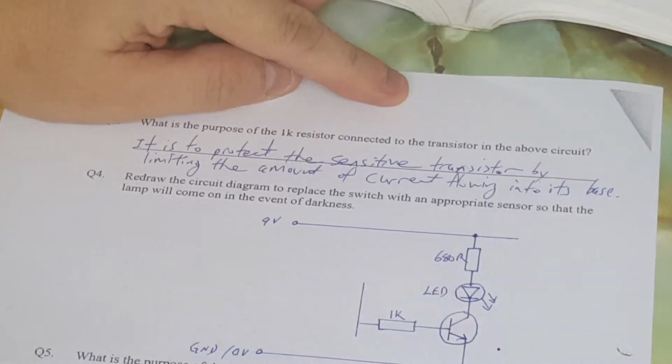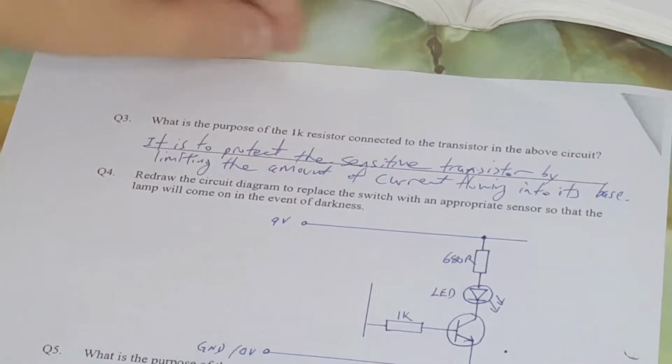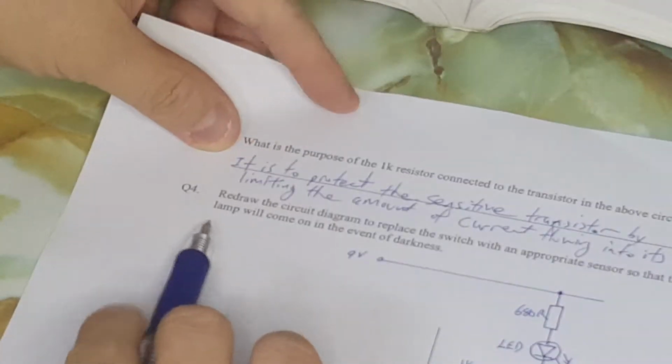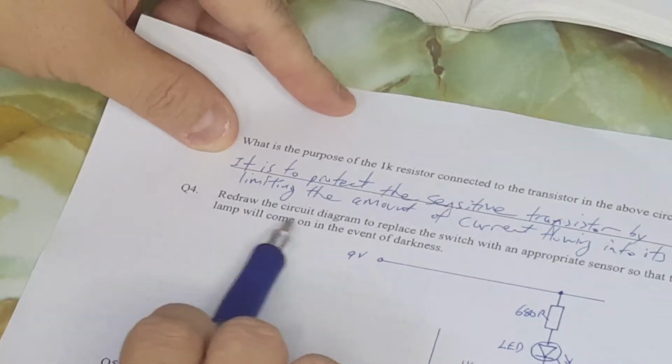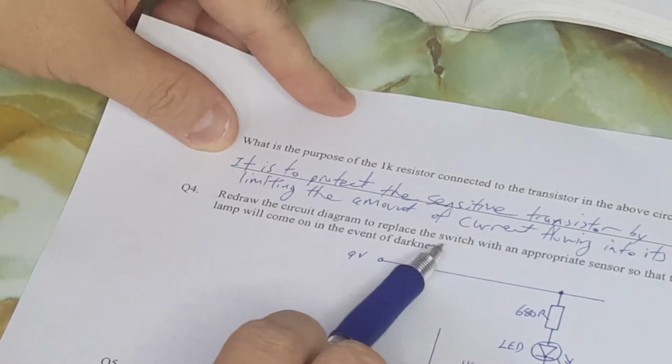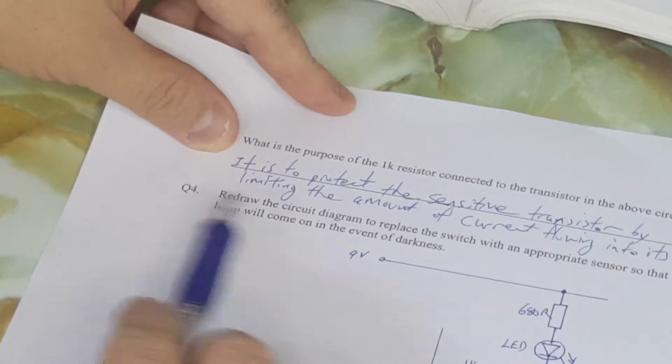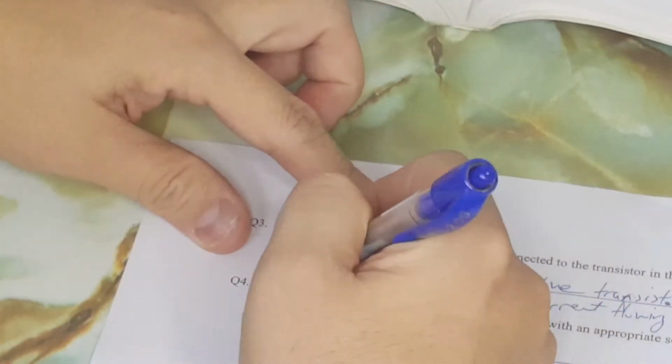We come to the third part of the training video for the knowledge test on basic electronics worksheet completion. On the second page of the worksheet, you are looking at question 4. It says to redraw the circuit diagram to replace the switch with an appropriate sensor so that the lamp, in this case we are referring to the LED here, so just make that little correction.